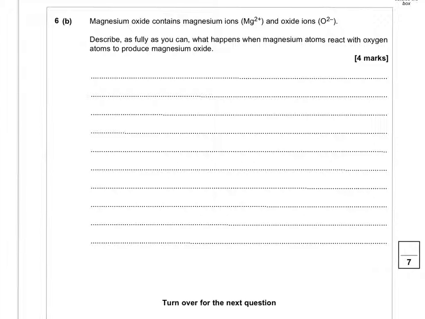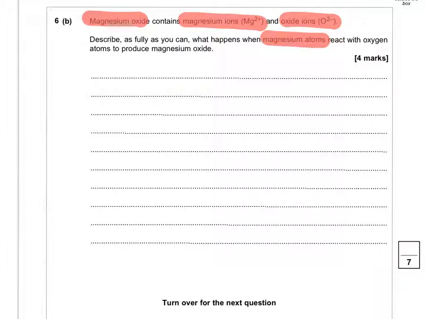Right, 6b is an absolutely lovely question. Should really get 4 marks on this. So magnesium oxide contains magnesium ions and oxide ions. It does. Describe as fully as you can what happens when magnesium atoms react with oxygen atoms to produce magnesium oxide.